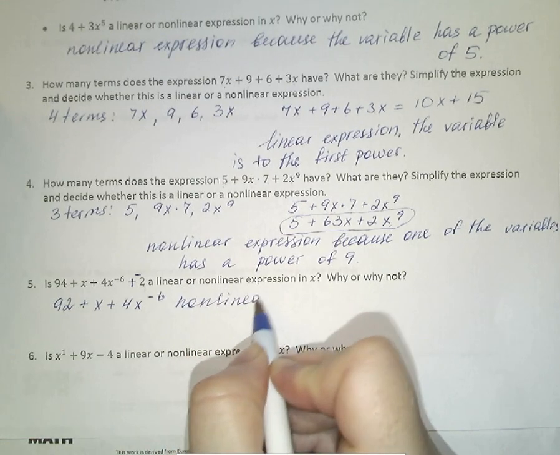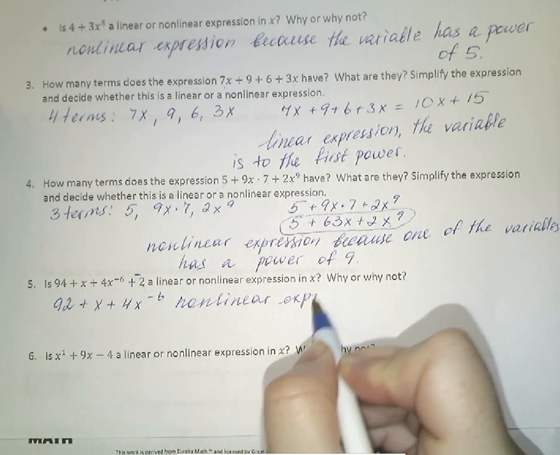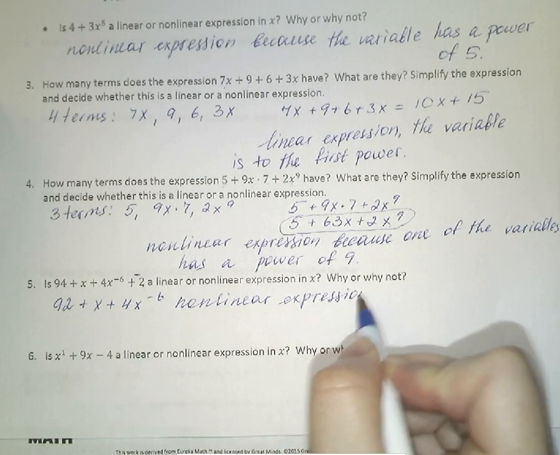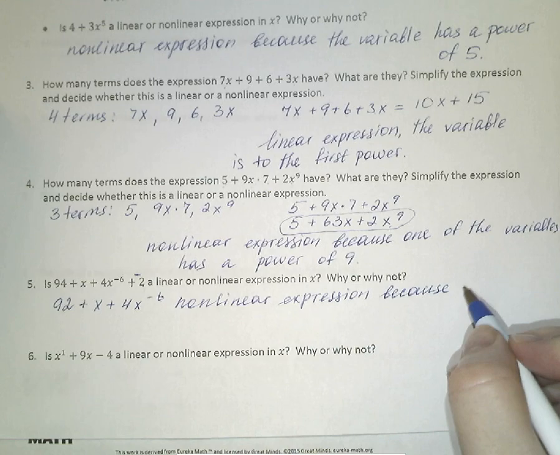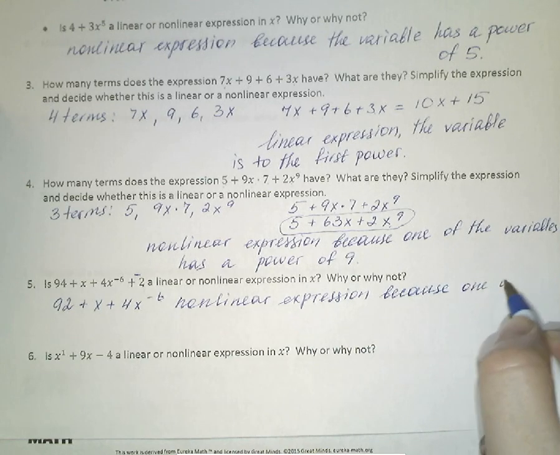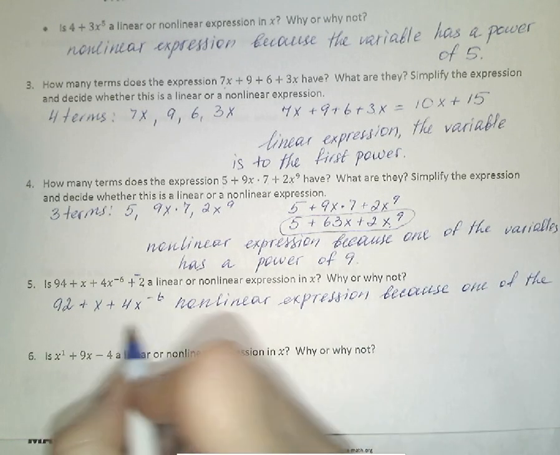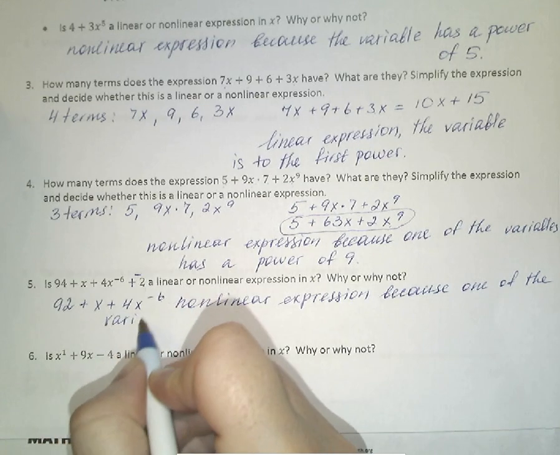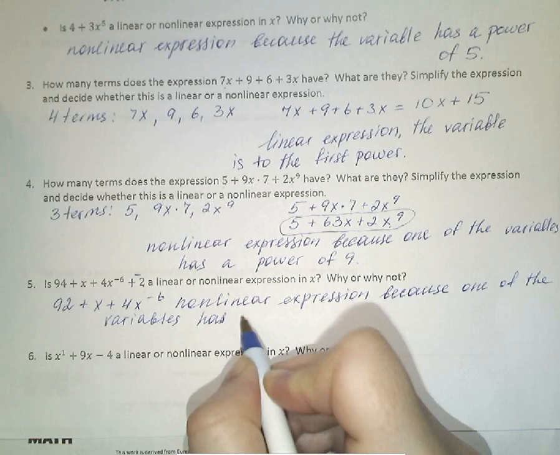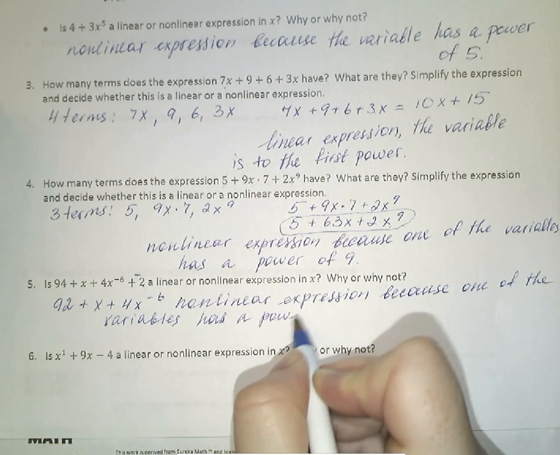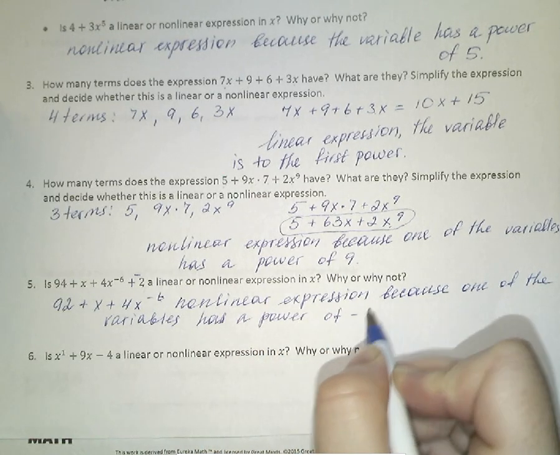Nonlinear, because one of the variables has a power of negative 6.